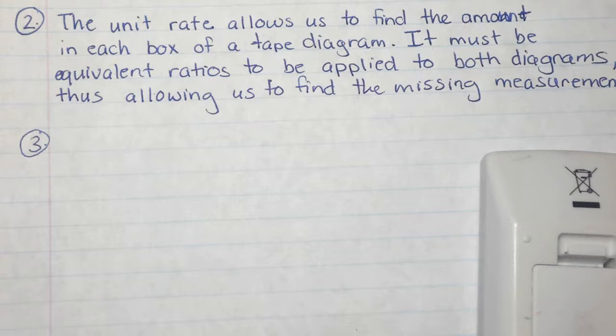We want them to be equivalent, yes. Don't make me a little nervous. Tucker? The ratio, a specific type of ratio. Sadie? The unit rate. We want the unit rate in the box. Unit rate in the box. Okay? All right. So let's look at number 3.